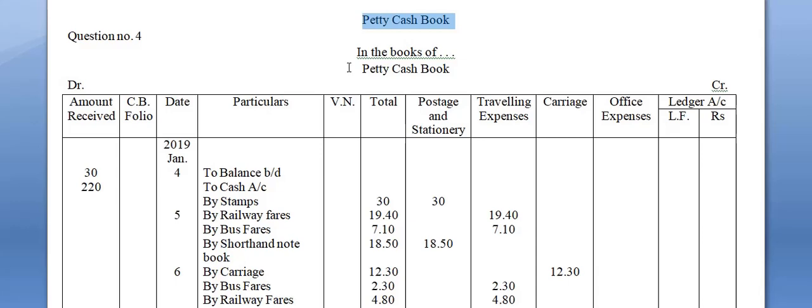Question number 4. So this is your opening date, January 4, petty cash in hand, and on 4th only received cash to make up the imprest. Normally, we know that every month starts from the 1st, but in this particular question, the date is given as 4.